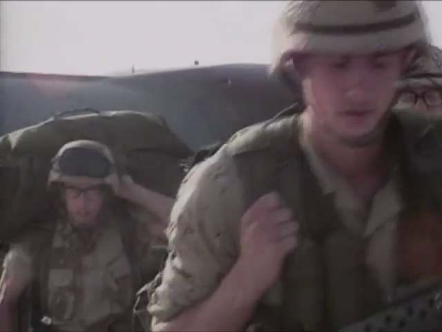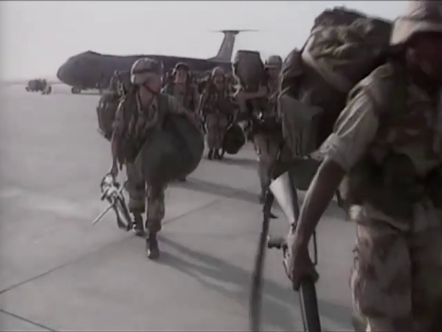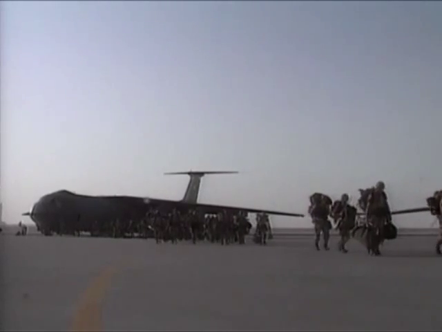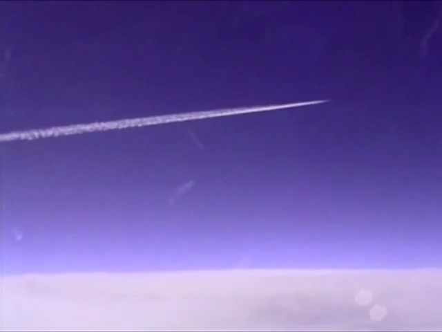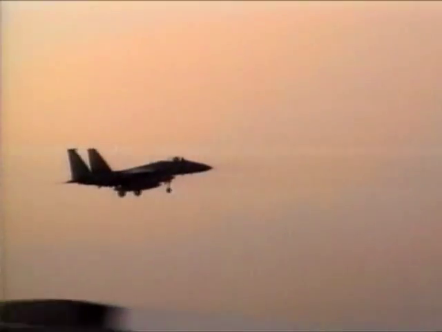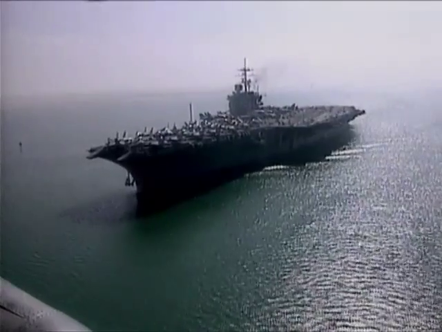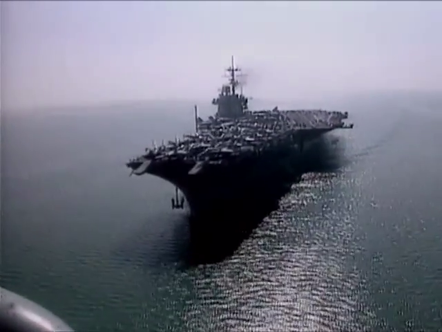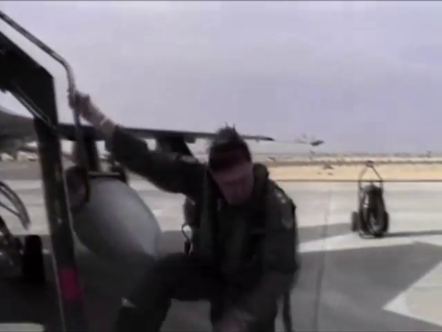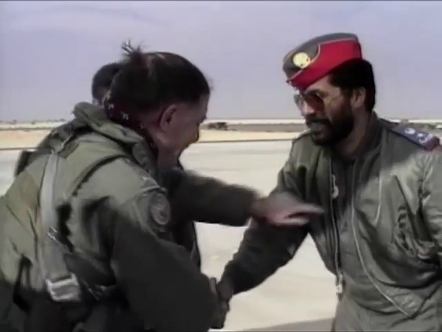August 7th, 1990. President Bush, responding to the Iraqi invasion of Kuwait, orders American forces to deploy to Saudi Arabia. U.S. Central Command Air Forces, or USCENTAF, had to move its forces 7,000 miles quickly. Within days, 5 U.S. Air Force squadrons and 2 U.S. carriers arrived in the Gulf. U.S. CENTAF Commander Lieutenant General Chuck Horner recalls the deployment.